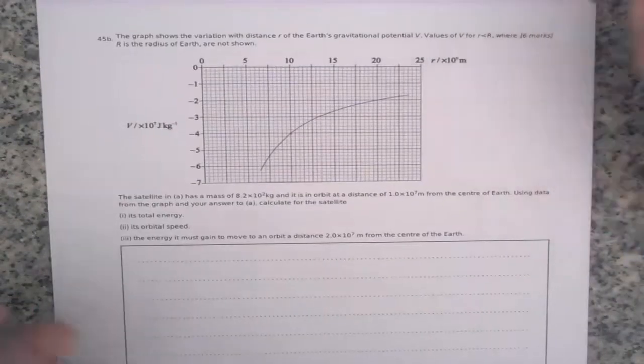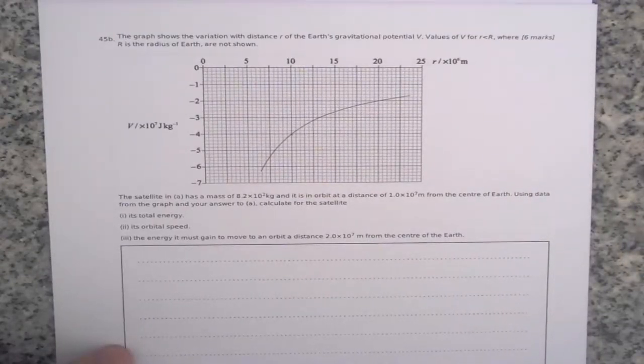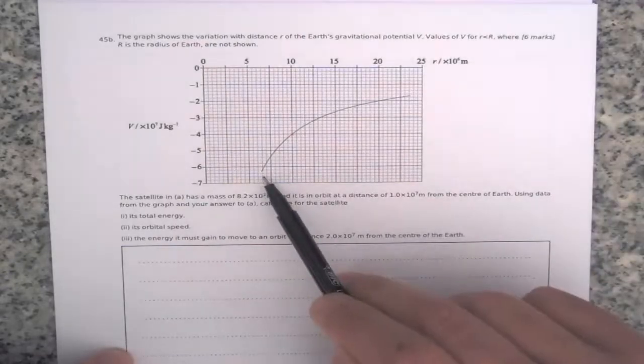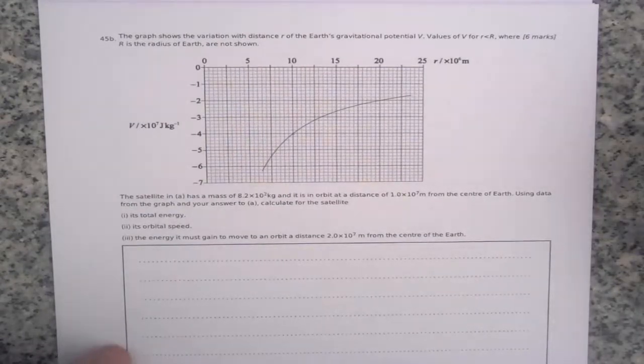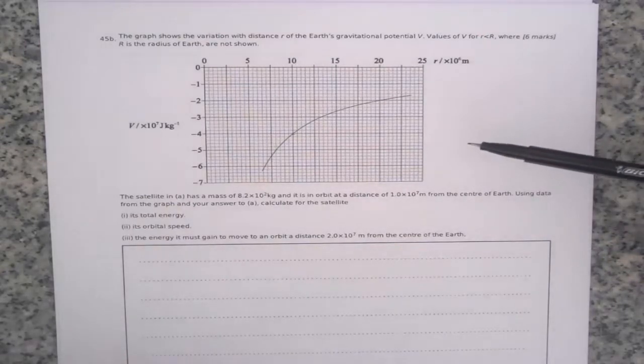The next one says that the graph shows the variation with distance r of the Earth's gravitational potential V. Values of V for r smaller than capital R, where capital R is the radius of Earth, are not shown. So we don't care about what's happening from here and below. The satellite in A has a mass of 8.2 times 10 to the power of 2 kilograms, and it is in an orbit at a distance of 1 times 10 to the power 7 meters from the center of the Earth. Using data from the graph and your answer to A, calculate for the satellite its total energy.